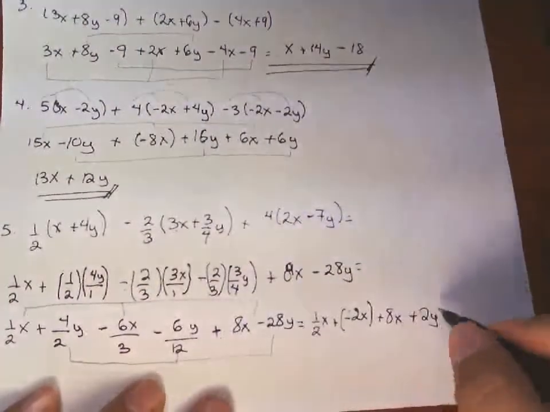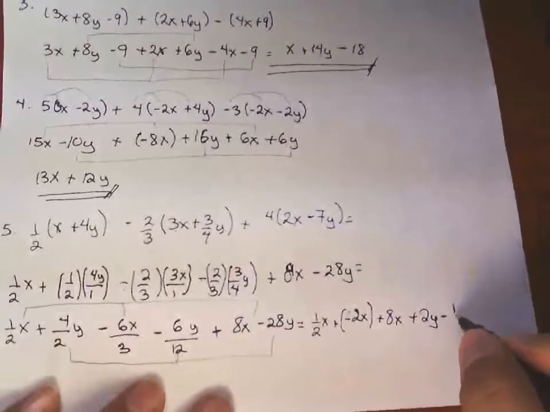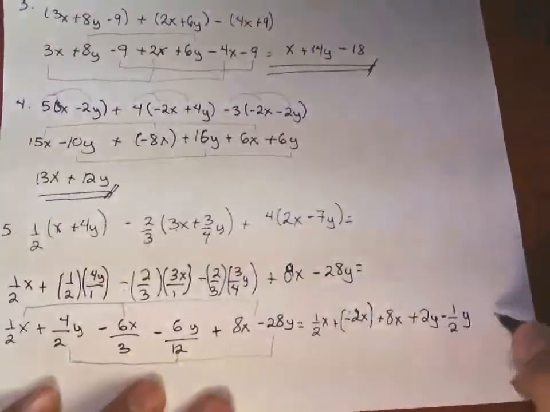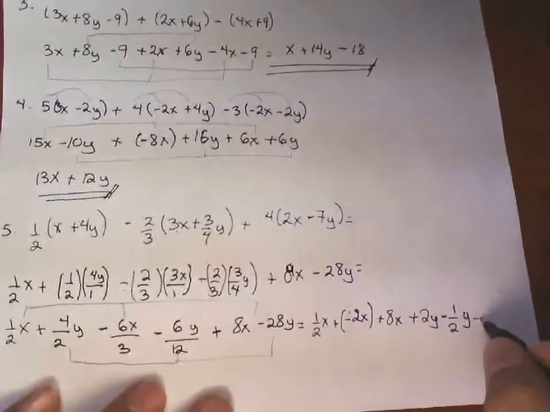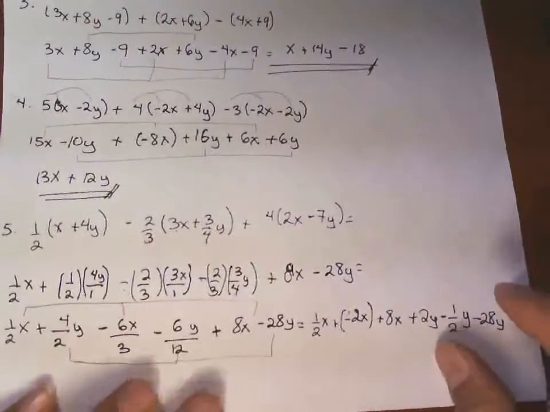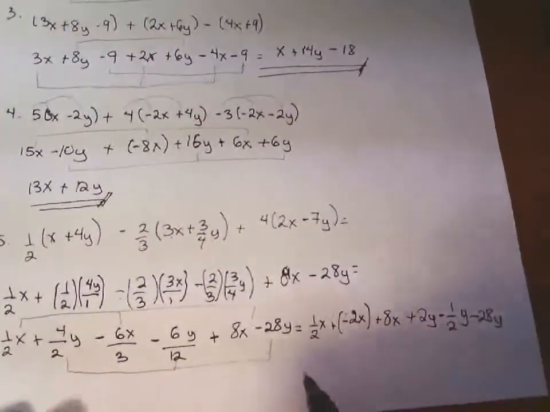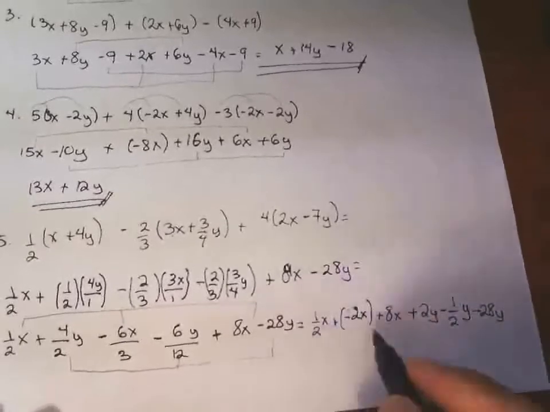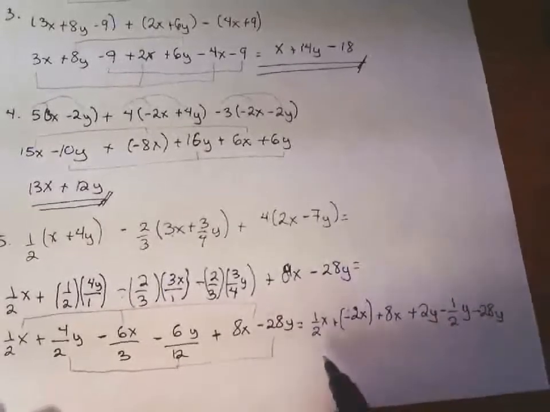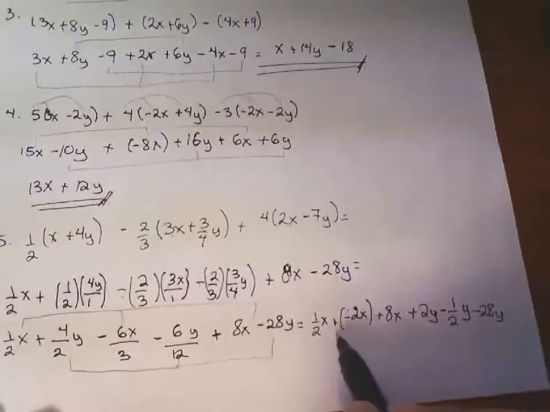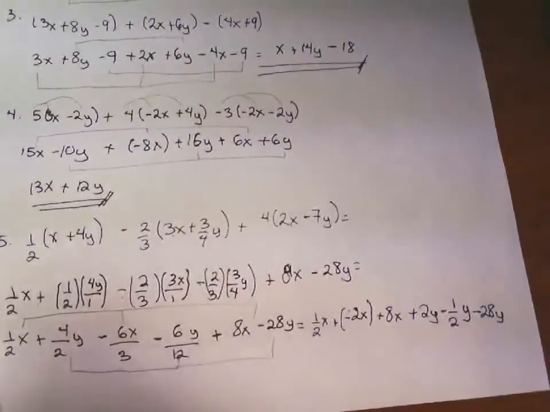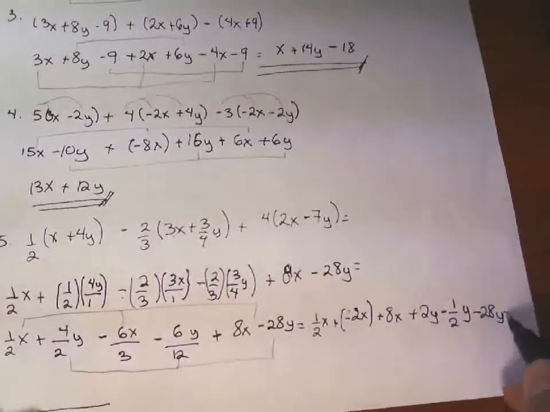6 divided by 12 is 1/2. It's minus 1/2 of y. Then minus 28y. Okay? So since we have these fractions, we have to find a common denominator for all the terms that we're going to sum up. So in this case, for all the x's, we have to find a common denominator. It's going to be 2 for us.